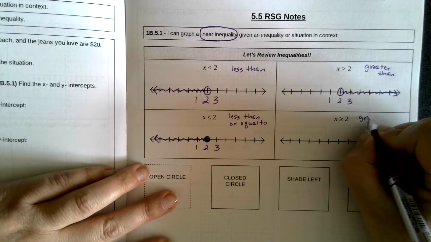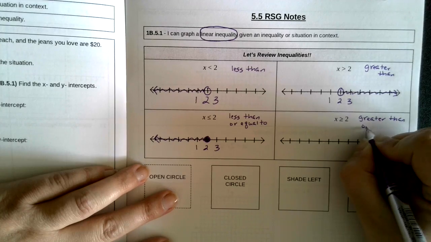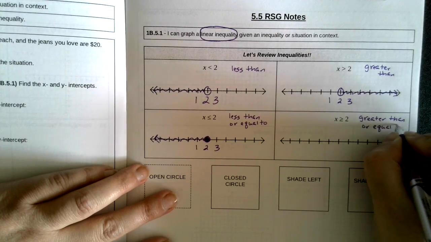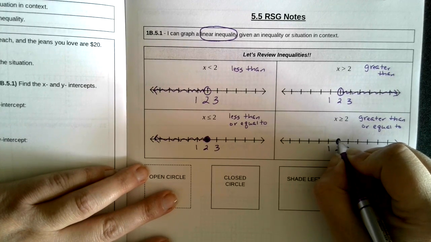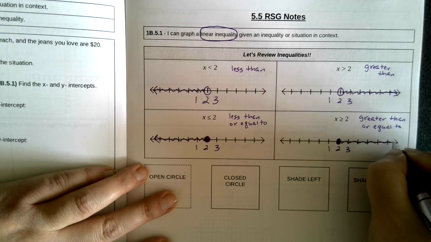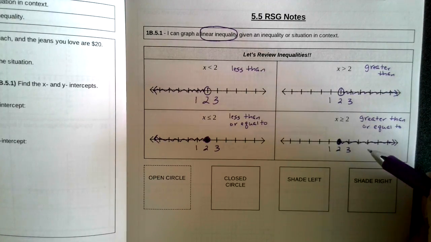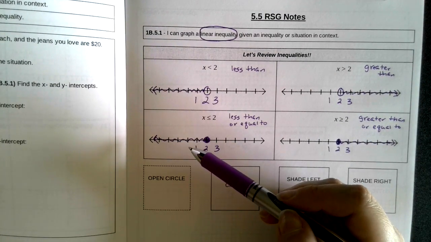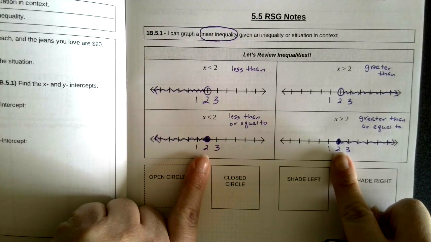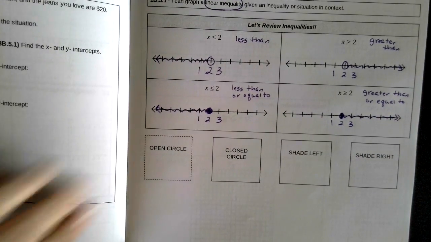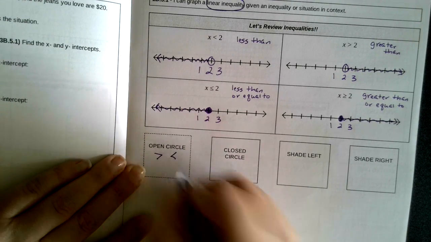This one is our greater than or equal to symbol. And so we've got our 1, 2, 3. We're going to have a closed circle since it's equal to, and we're going to shade to the right because it's greater than. So again, both of these two were greater than symbols, and we shaded to the right. Both of these two were less than, we shaded to the left. The two without the equal to are the open circle, and the two with the equal to are the closed circles. So open circle is anytime you have a greater than symbol or a less than symbol.